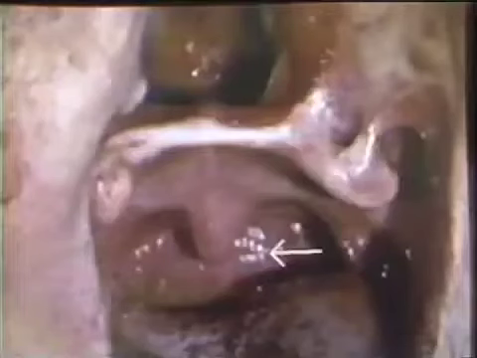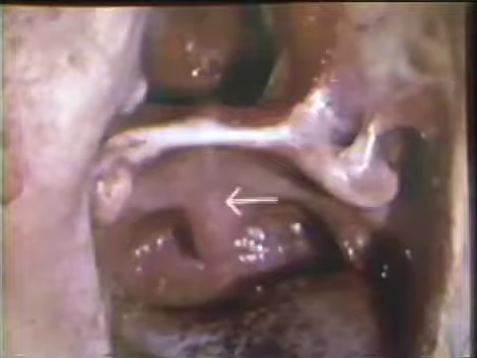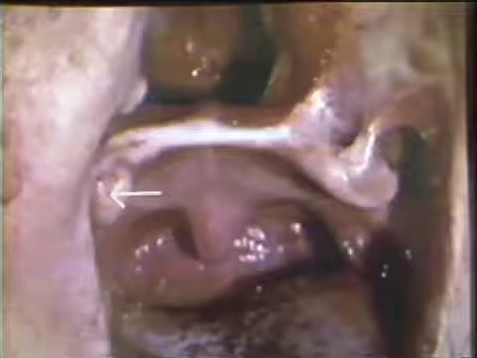In this view of the oropharynx and oral cavity, we can now see the posterior pharyngeal wall, the uvula of the soft palate itself, the anterior arch and posterior arch of the soft palate, the remnants of the alveolar ridge, and of course the hard palate and this midline remnant of the vomer here.